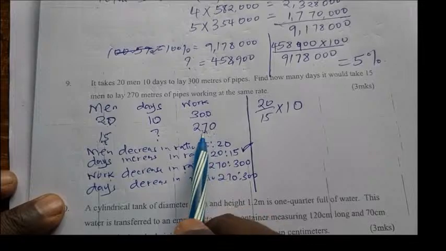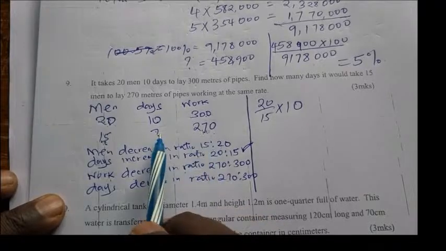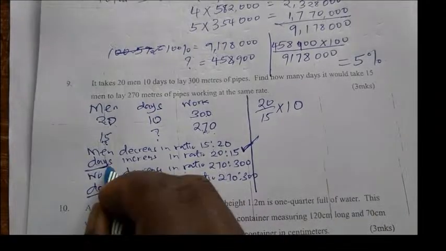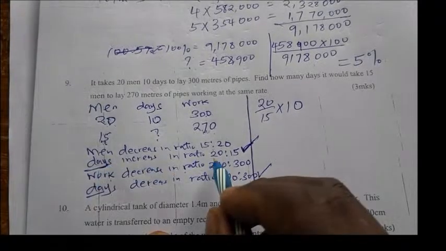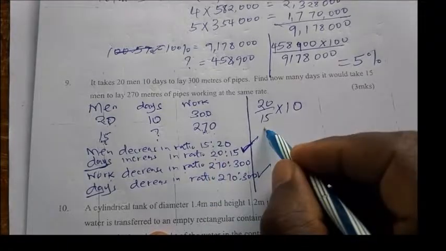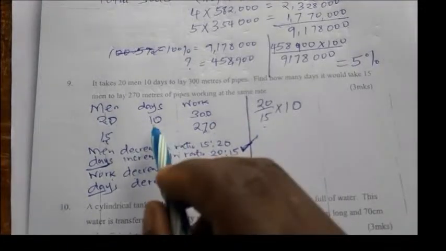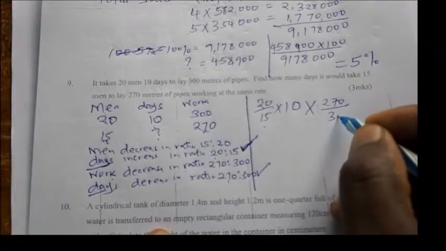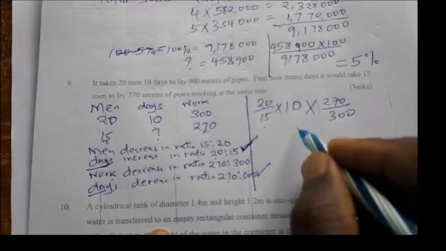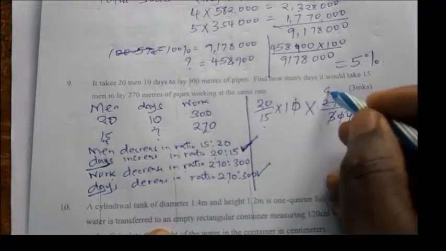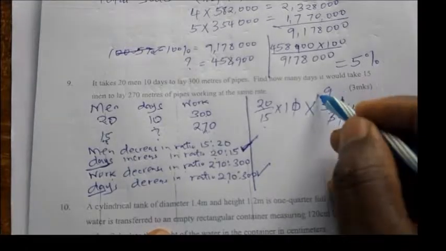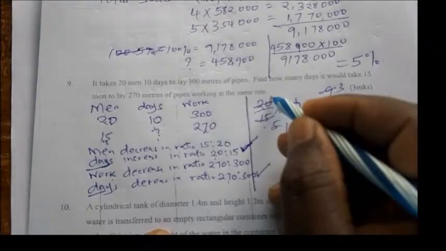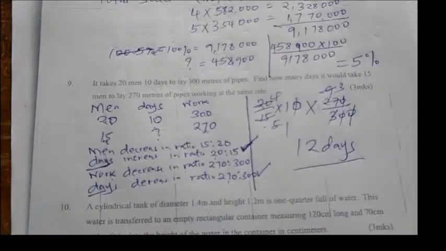Now the ones that talk about the days, this and this. So 20 over 15 times 10, which is the constant, times 270 over 300. So when you cancel, you get 12 days. They will do the work in 12 days.